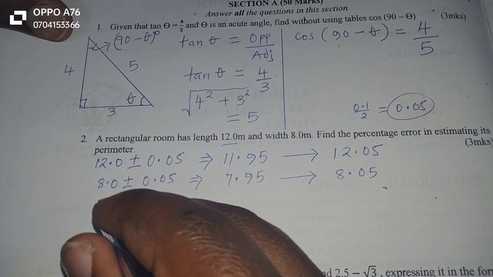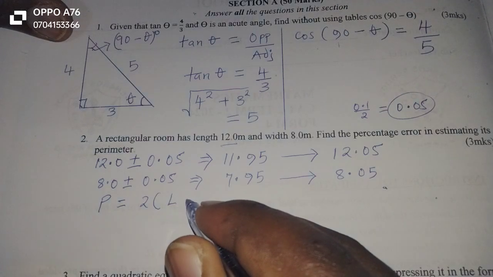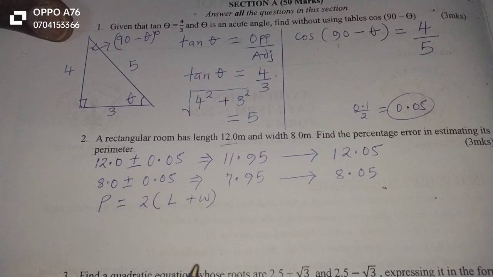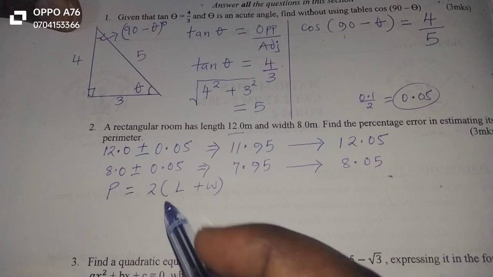So generally we say that perimeter equals 2 multiplied by length plus width, because it's just all the way around. So length appears twice for a rectangular room. The width also appears twice.